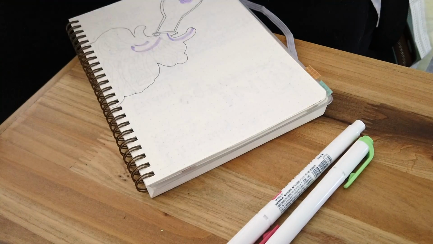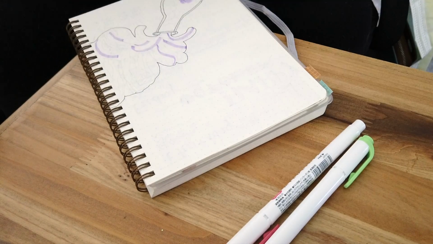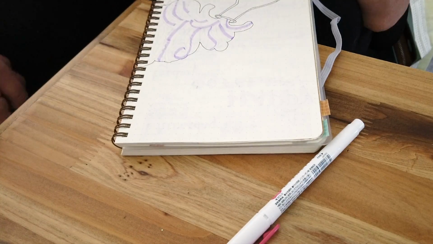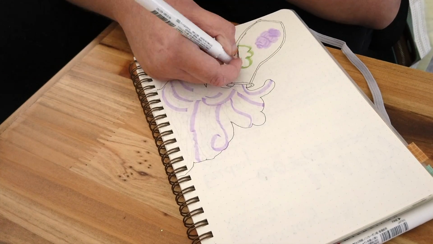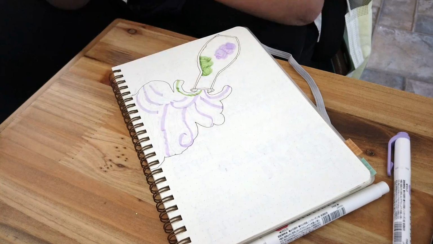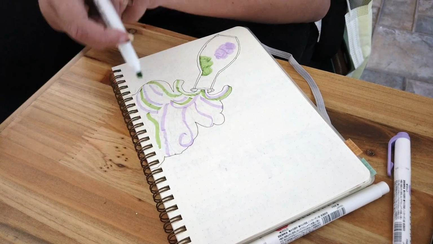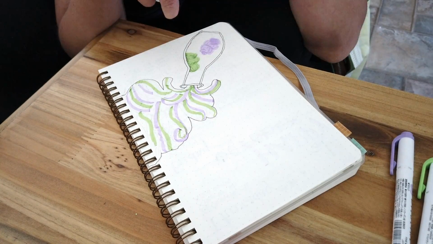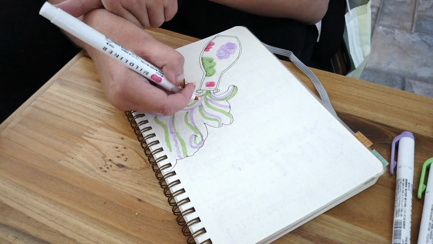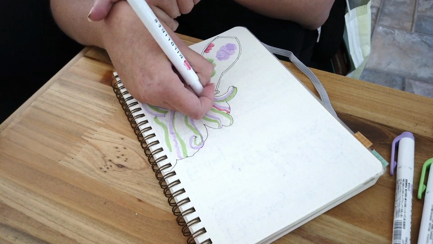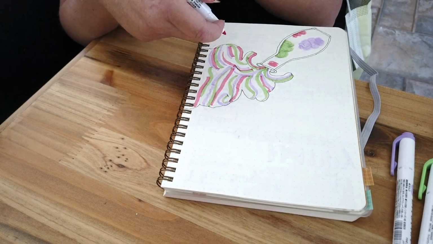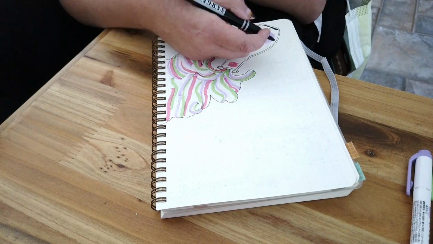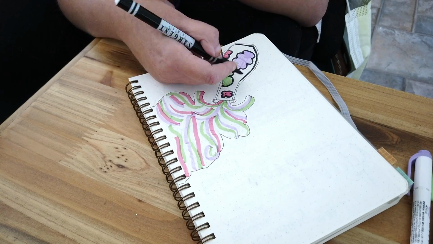I used my Zebra Mildliner to fill in the different magic parts, and then you'll see that I started using a Sargent Art marker to fill in the black, but it seemed to ghost through more than I would like, so on the second page I switched to my Micron brush pen. It doesn't ghost through quite as much, and it's a much richer black as well, so that worked out much better.